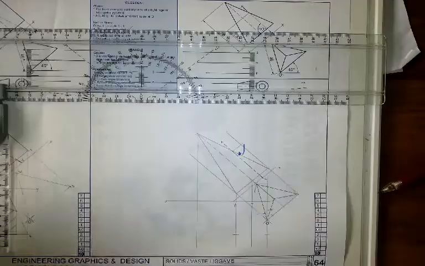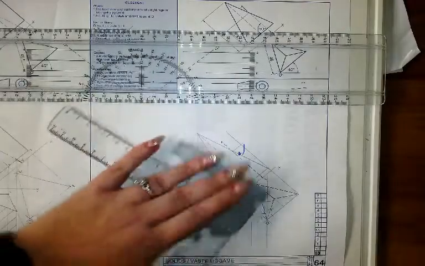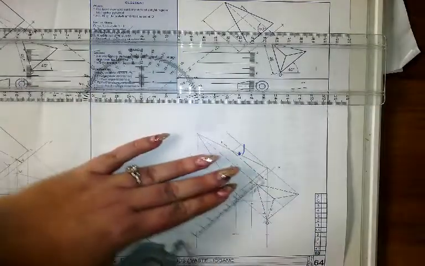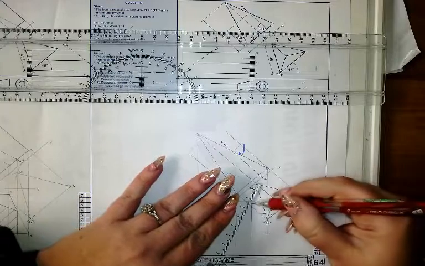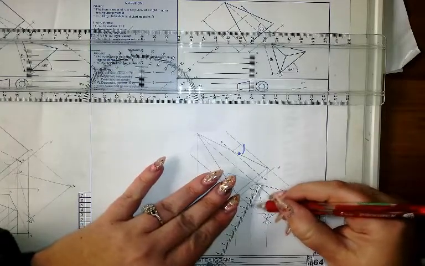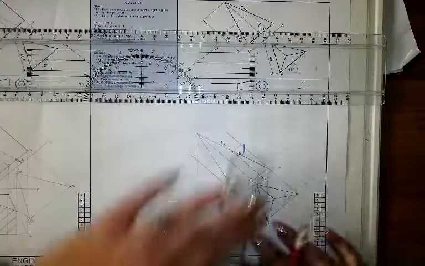And then you go and you draw in your triangle. And this will all still be in construction because it is a sectional top view, okay?